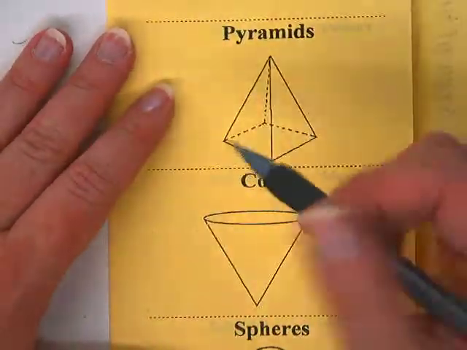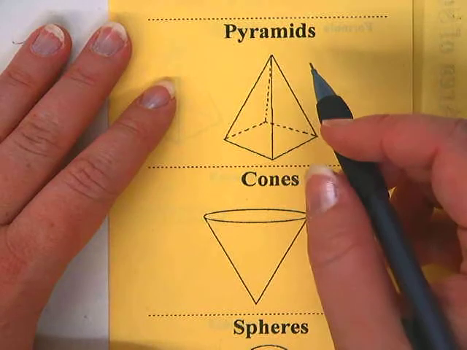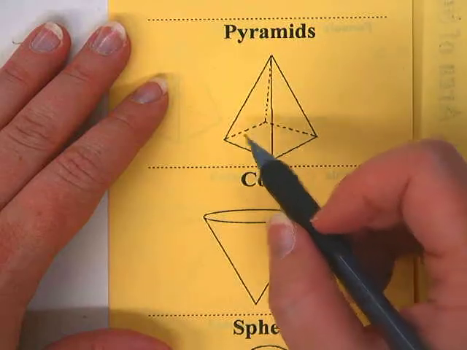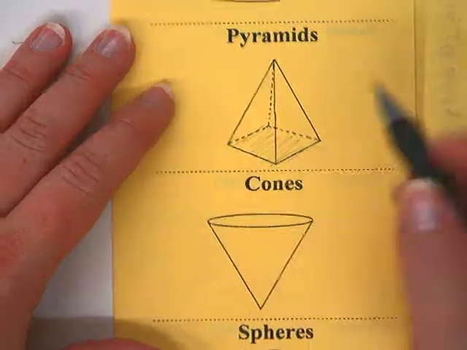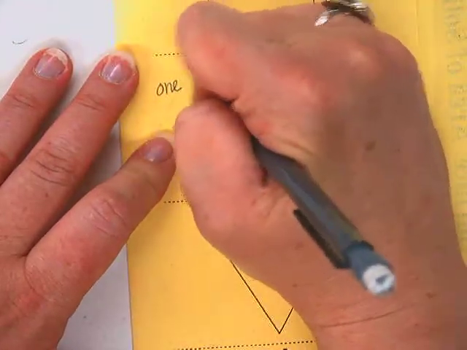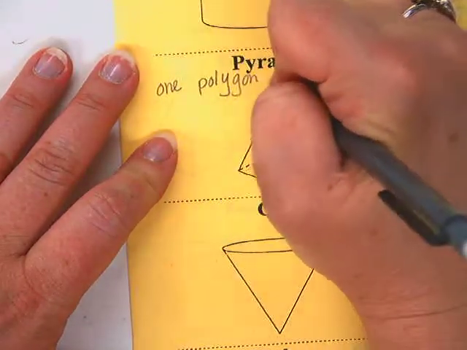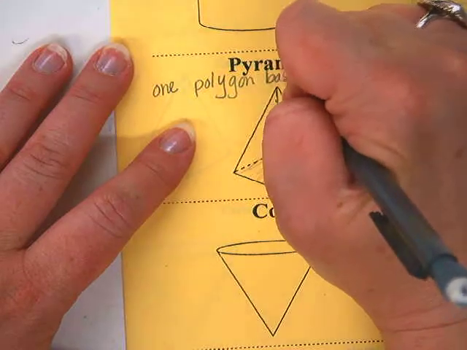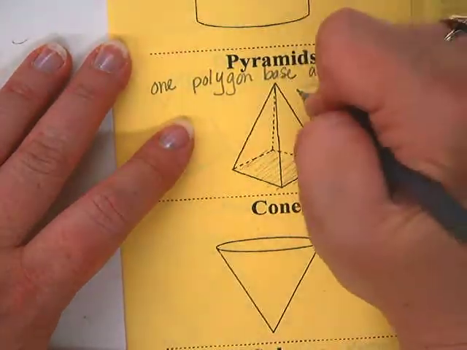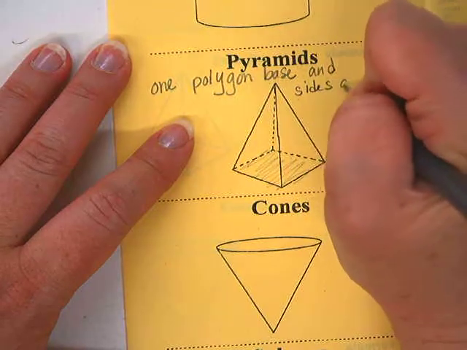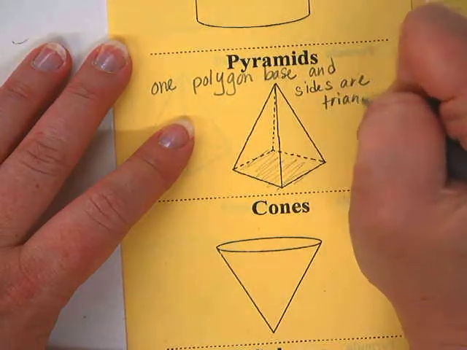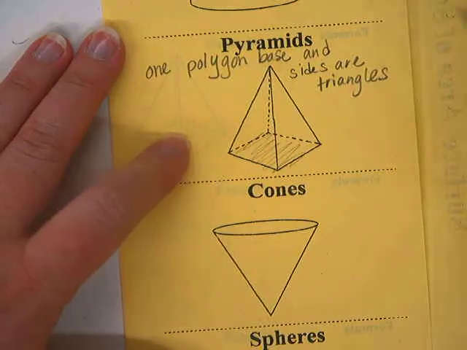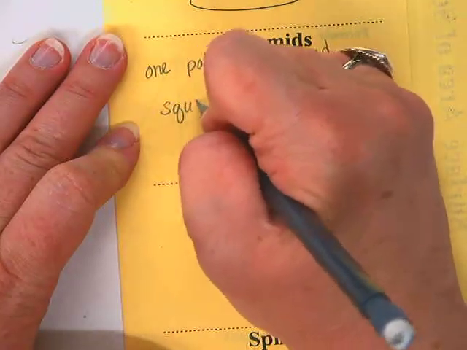Okay. A pyramid has a very specific definition. We're not going to actually define cylinder. You could say it's like a circular prism if you wanted to write something down. Or you can look up your definition in the book so you have something more official if you want. Okay, a pyramid. Instead of having two bases, this time it only has what? One base. So it has one polygon base and triangular sides. Or I'll just say sides are triangles.